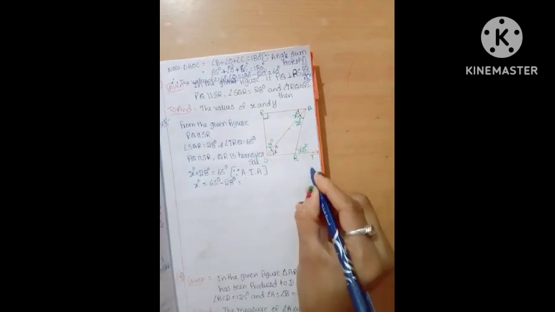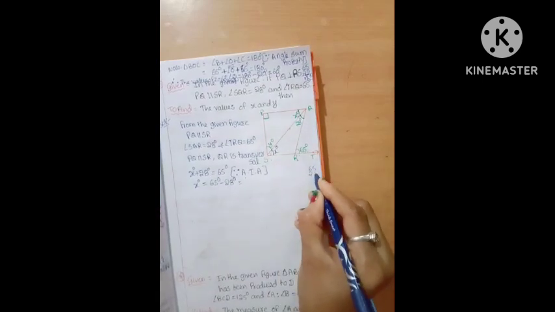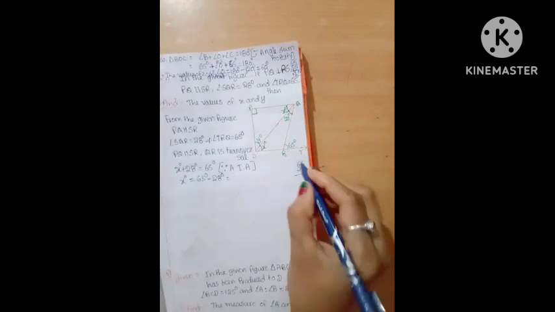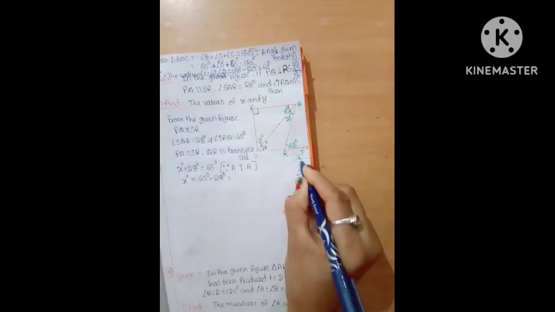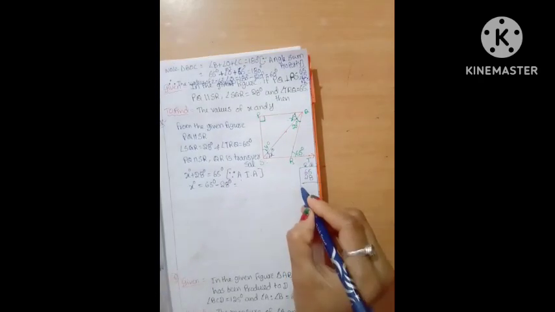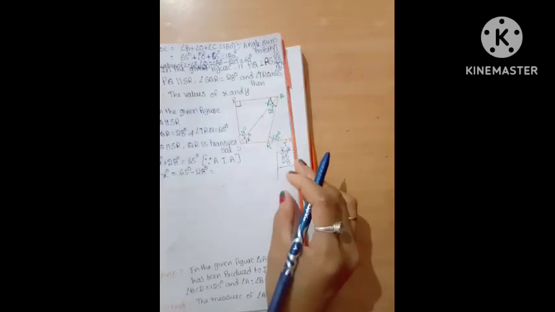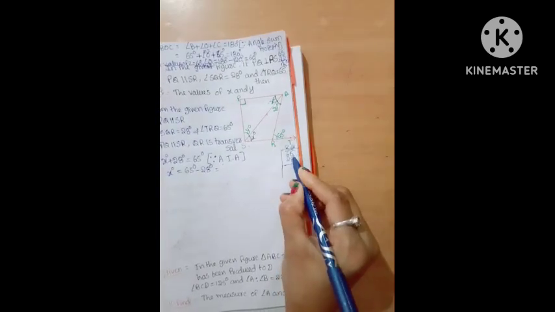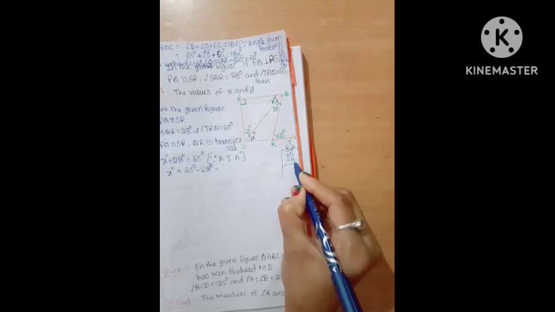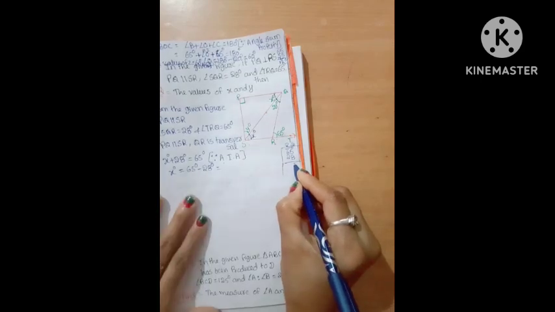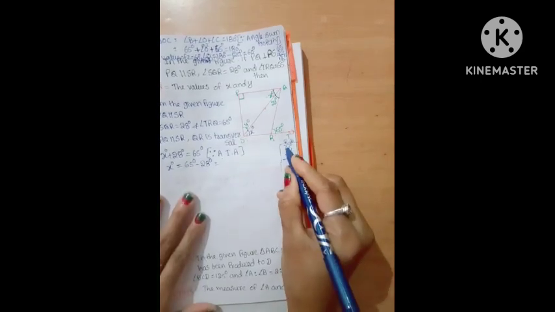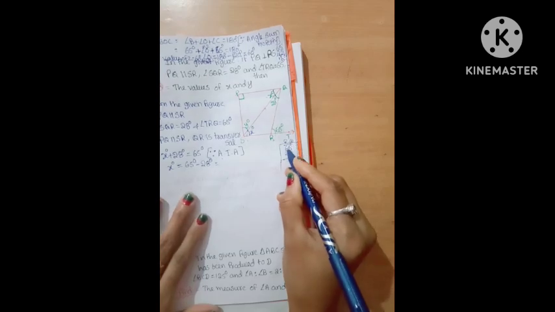Subtracting these two terms, how much angle do we get? I am doing the rough calculation on this side. Subtracting these two: borrowing 10, 10 plus 5 is 15, 15 minus 8 is 7. So 1 is borrowed and the left is 5.